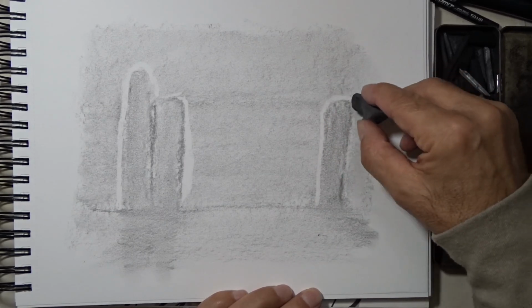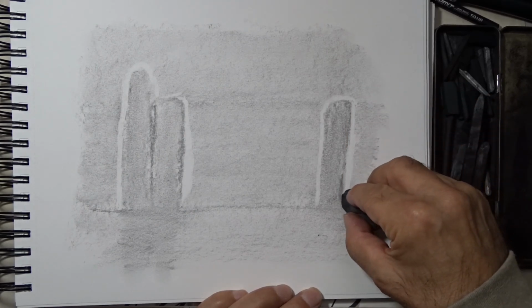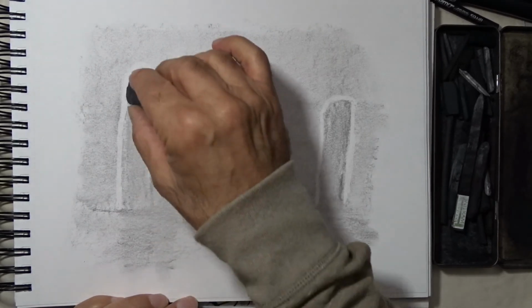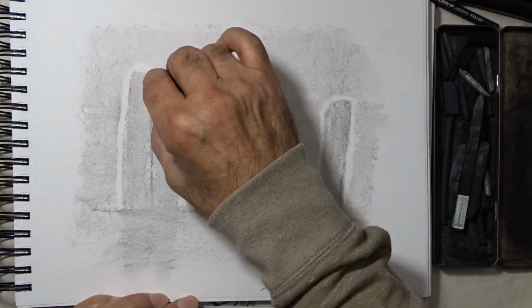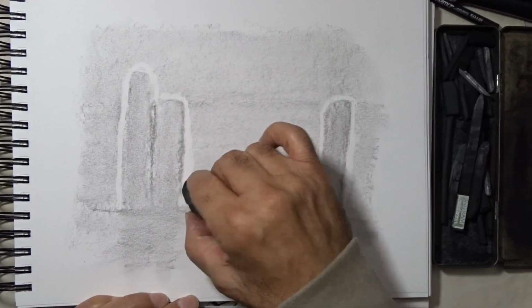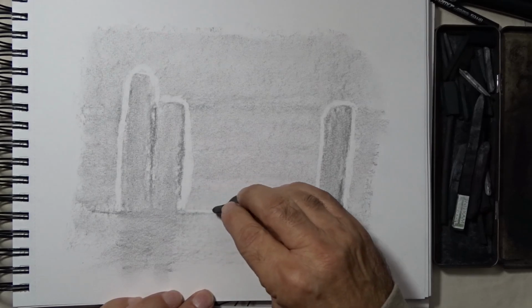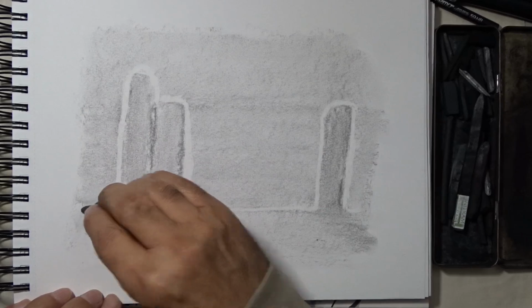We don't want to kill this white, because the sun being so bright is going to create this very bright light effect. So now we know we can draw around this and preserve as much of the white as we can. A little highlight here and there.